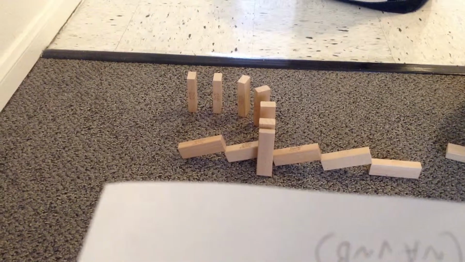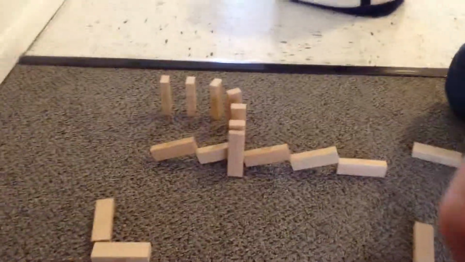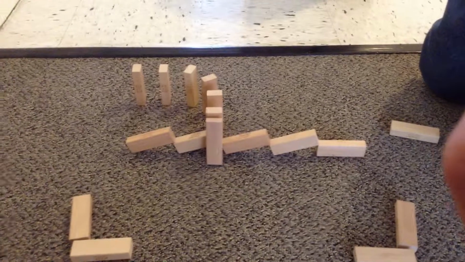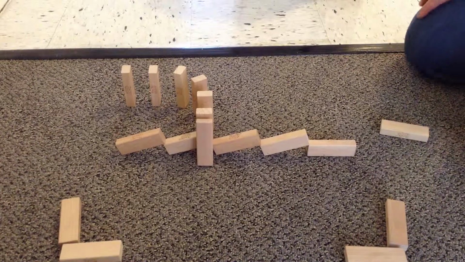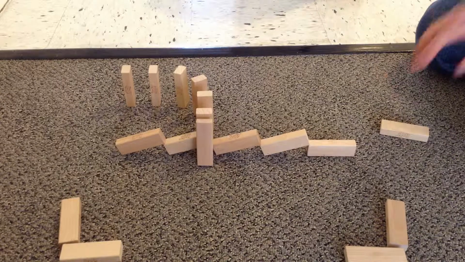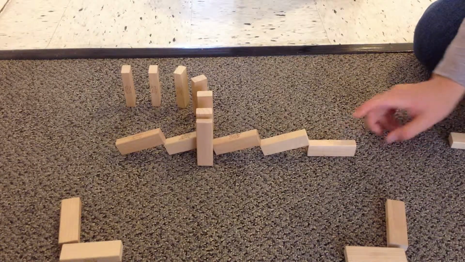Let me just get things back in alignment. So, here I will now test this. Well, I've done it before.